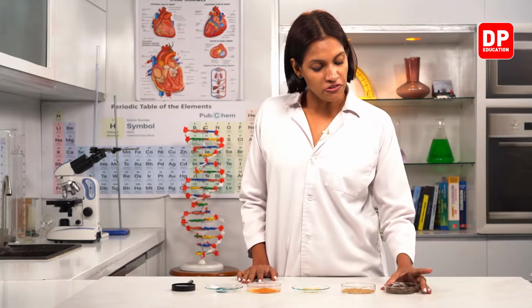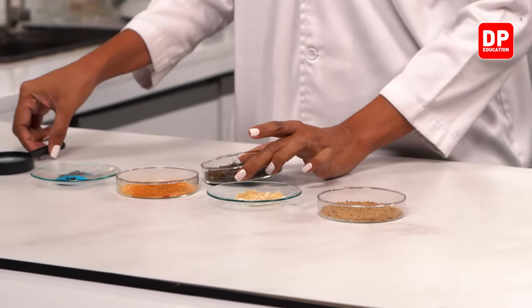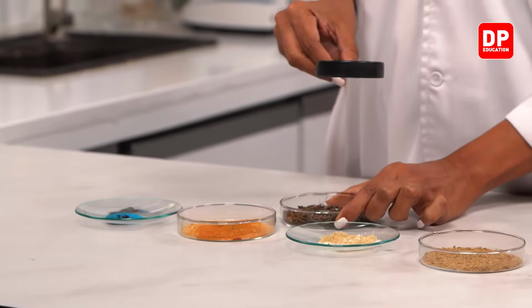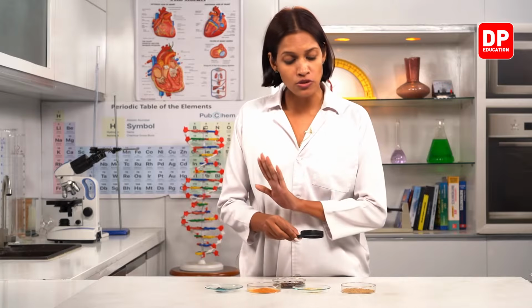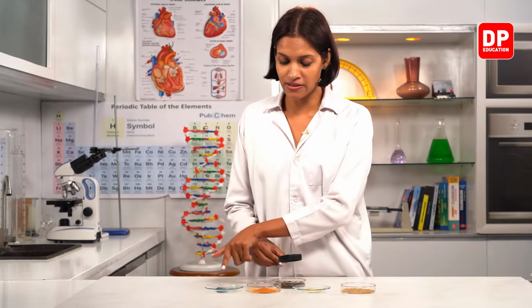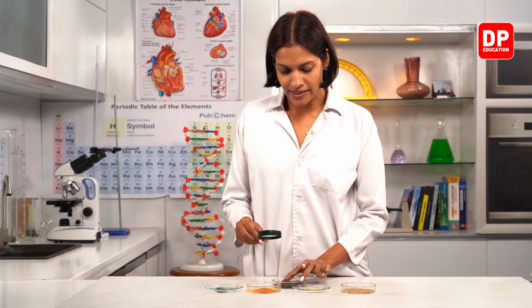Now we are going to observe different samples with the hand lens. Here first of all we have a soil sample. We'll observe this one first. If you have a hand lens, you all can do all these activities at home, right? Except for the chemical sample that I'm going to show you all today, okay.